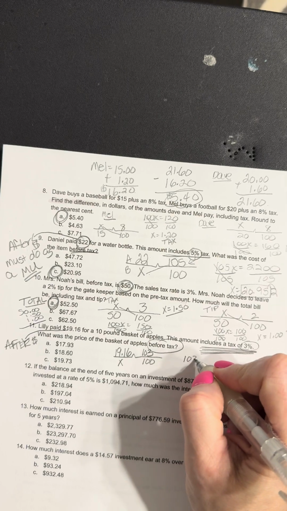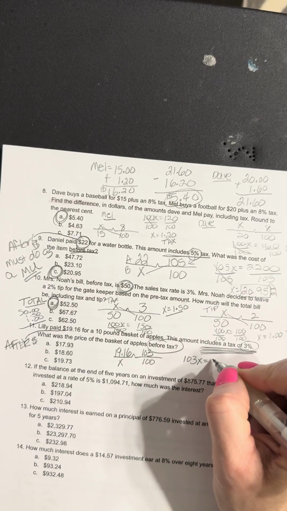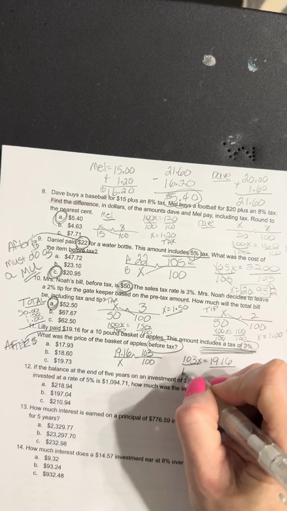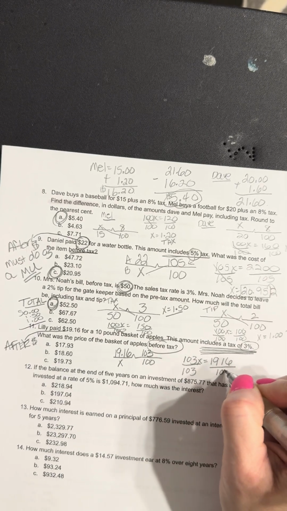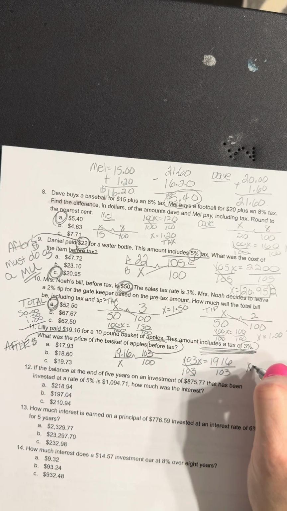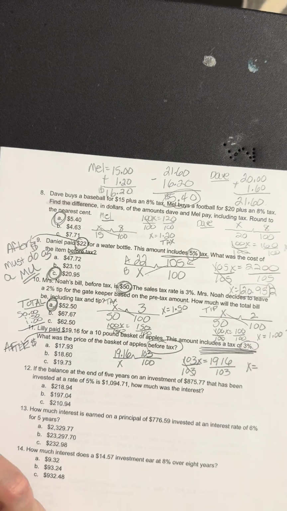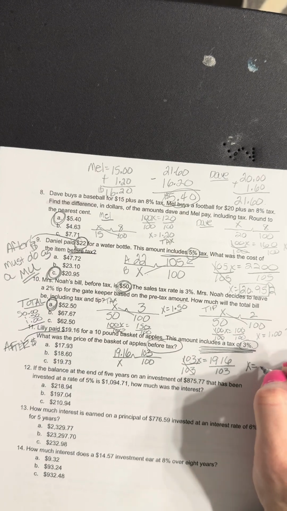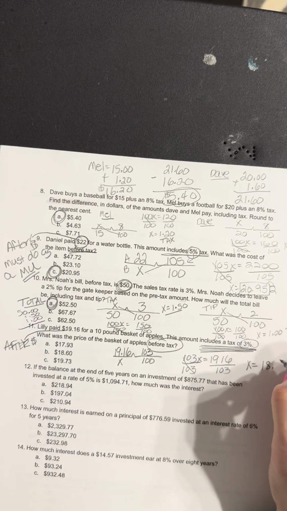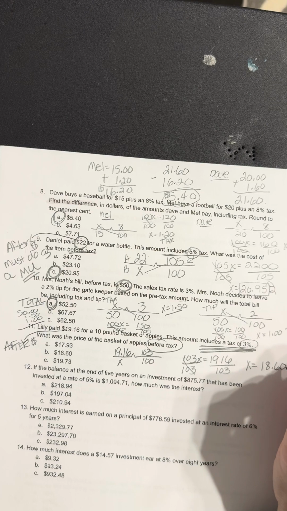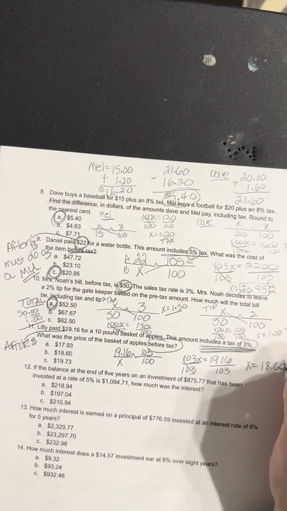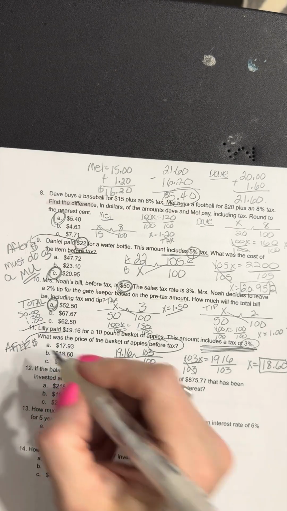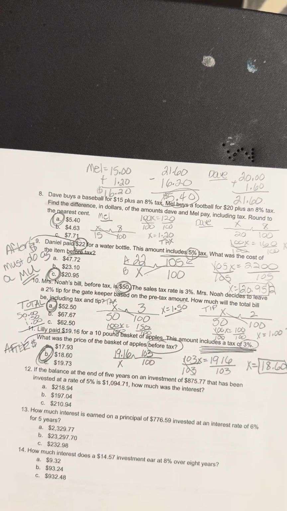So 103x equals 1916. Divide both sides by 103. And x equals 18.601. We don't need that 1 except to see if we need to round. And we do not need to round, so our answer is 18.60.